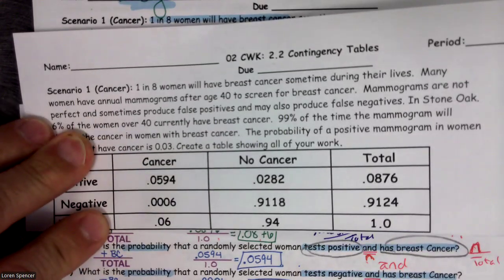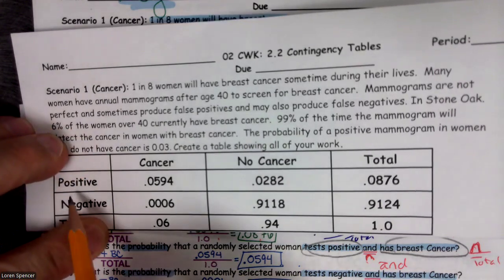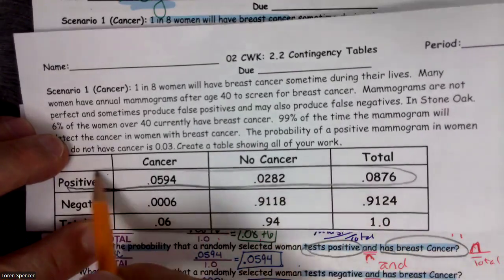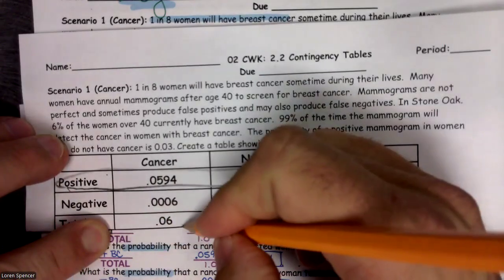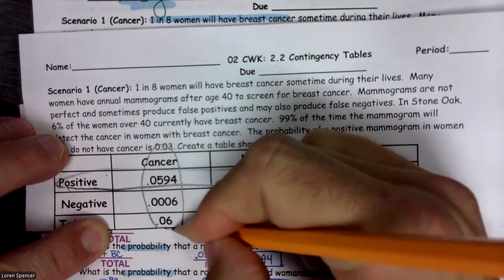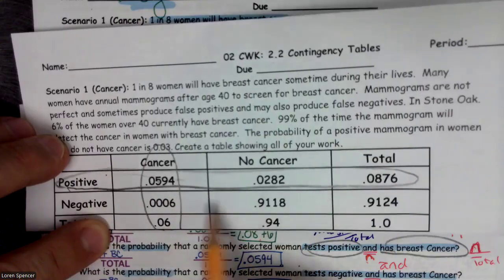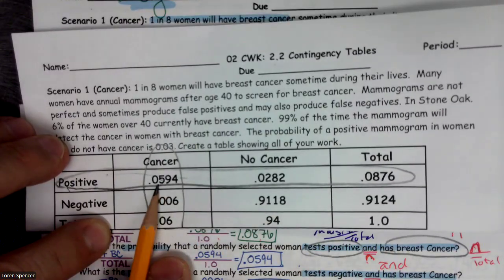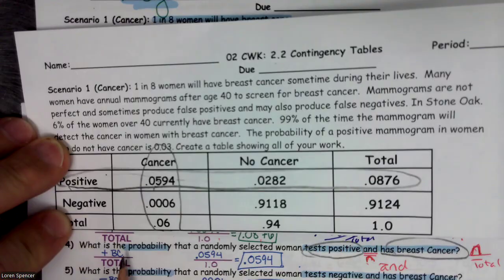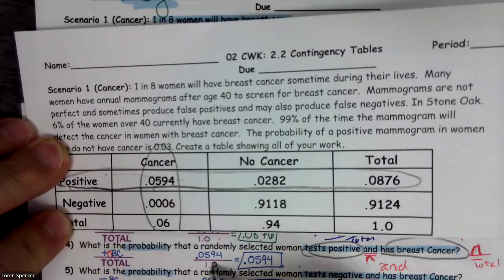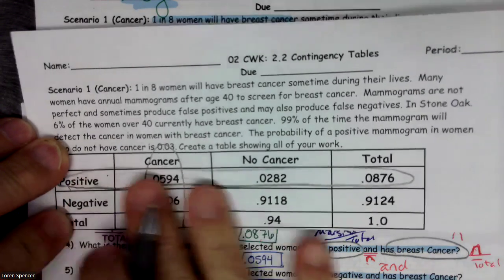So test positive and has breast cancer. Well, test positive is right there, and has cancer is right there. And if you think about a street intersecting, this is where they cross. It's like this is street 1, this is street 2. They intersect at 0.0594. So we have positive and breast cancer with an intersection right there, 0.0594 over 1.